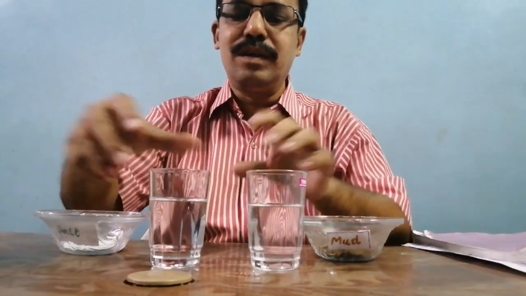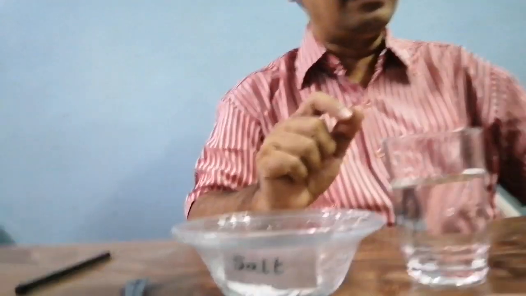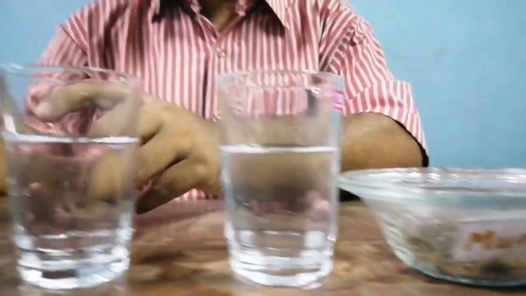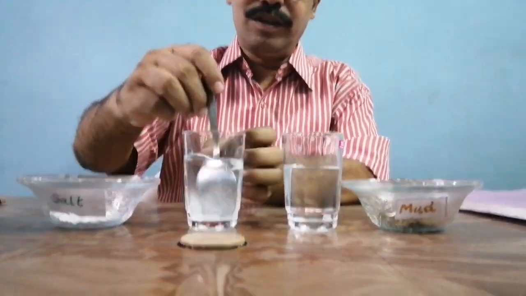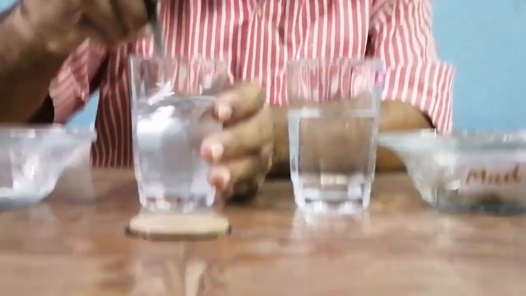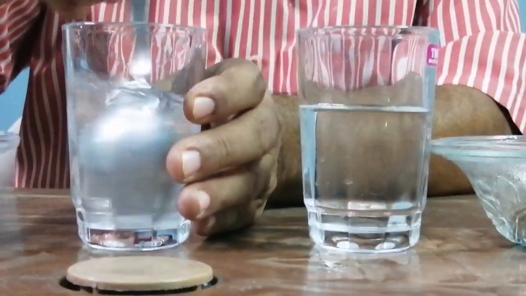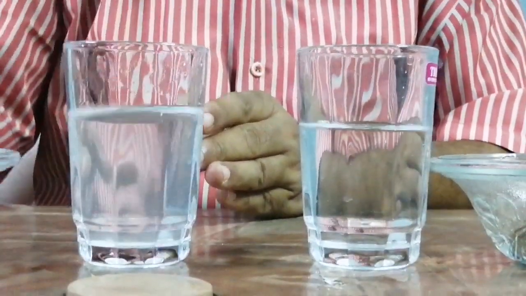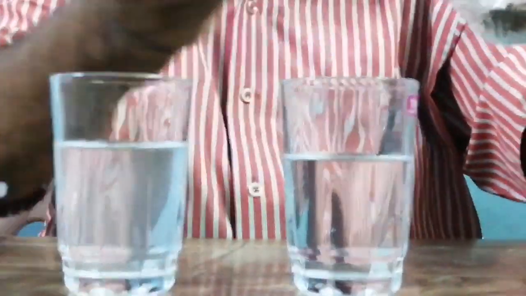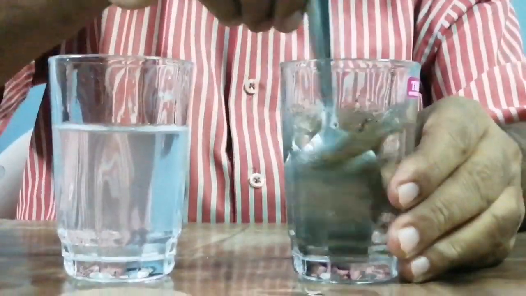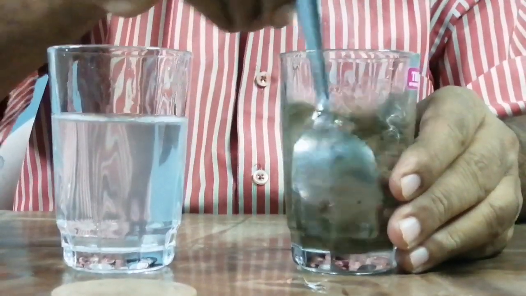I'll demonstrate to you a simple experiment. I've got two glasses of water. I have salt. On the other hand, I have mud. What I'm going to do is I'm going to take a small amount of salt, put it in the water and stir it up. Fine. I'll take the other spoon, take some amount of mud or sand and stir it up.